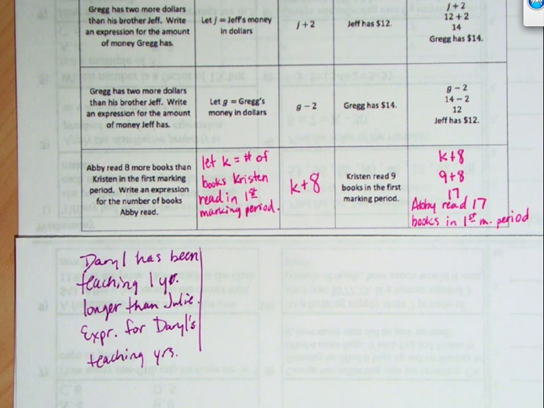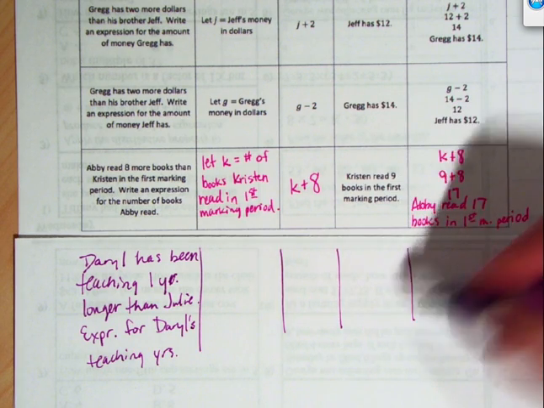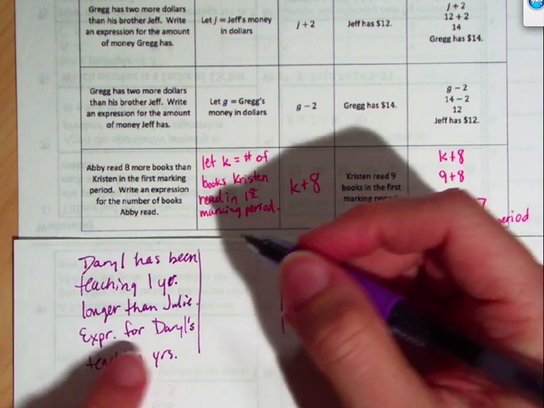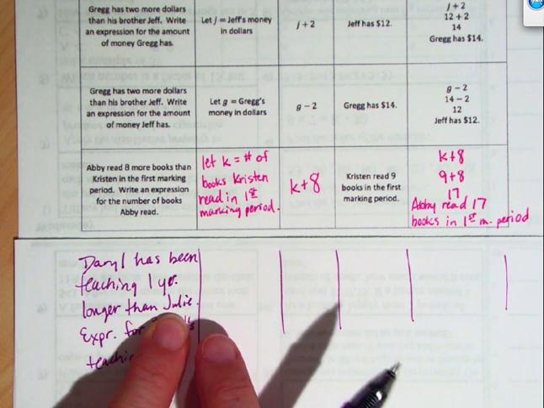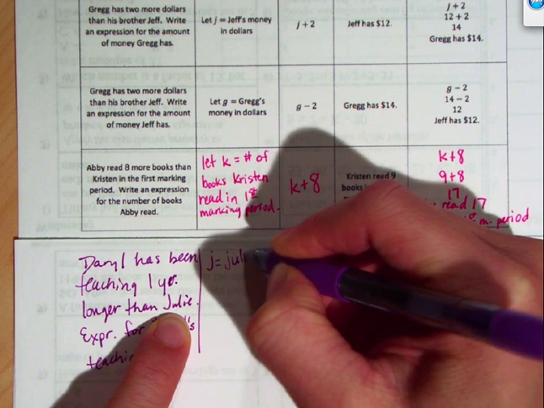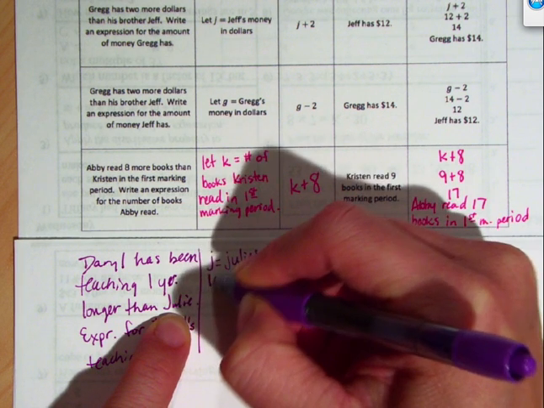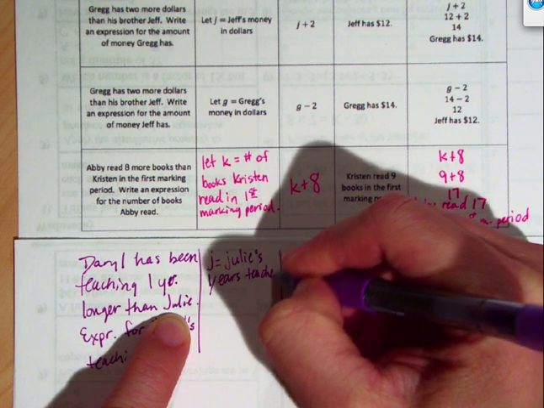Okay, that's kind of really scribbled on there, but we'll make it work, so we can try one more. Okay, make my columns here. Okay, so we want to know what Daryl's is. So let's use J for Julie. So J equals Julie's years teaching, or number of years.